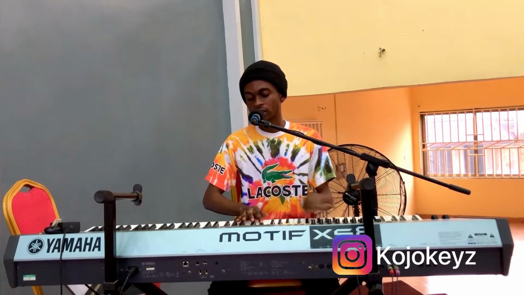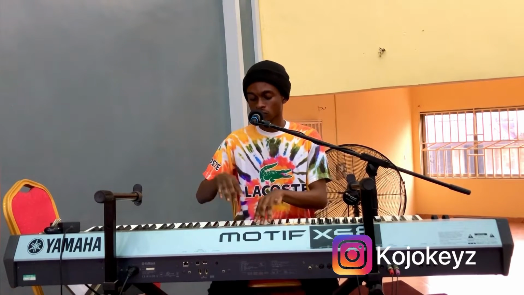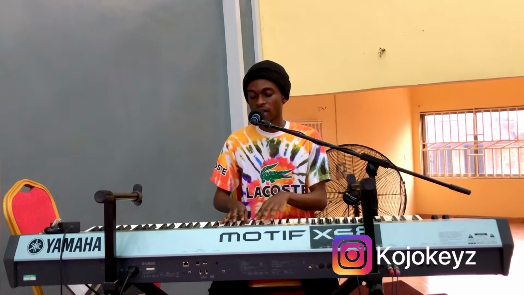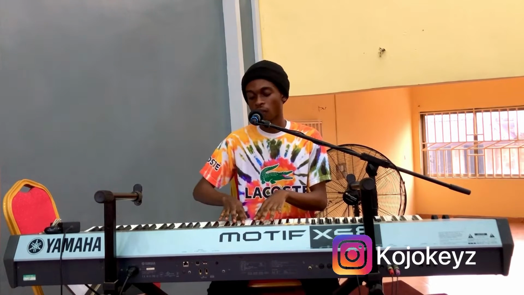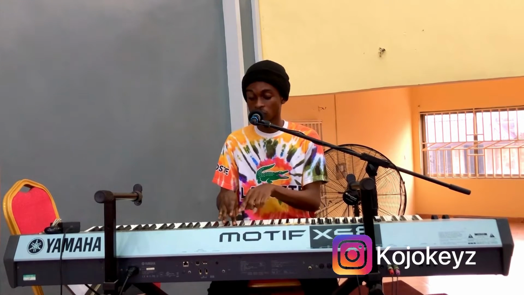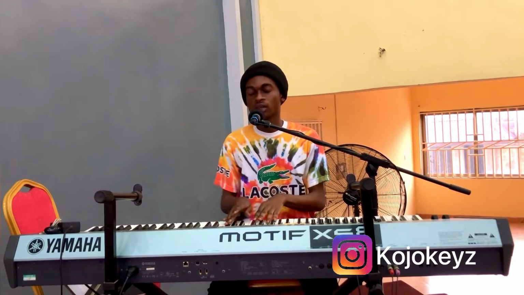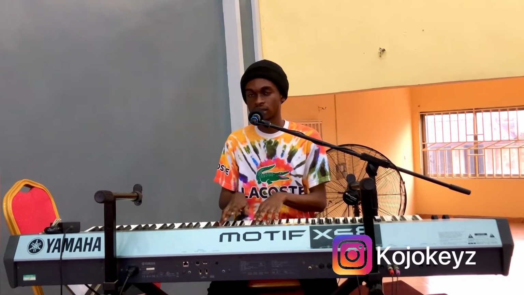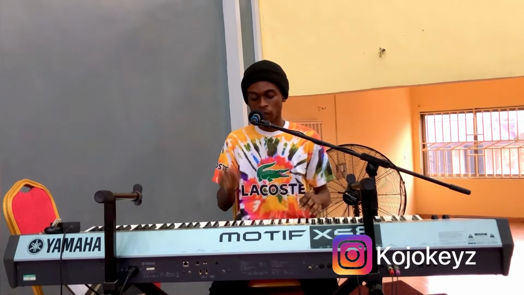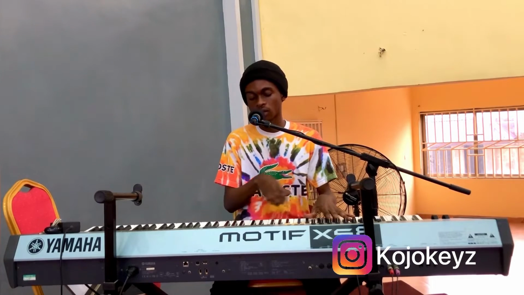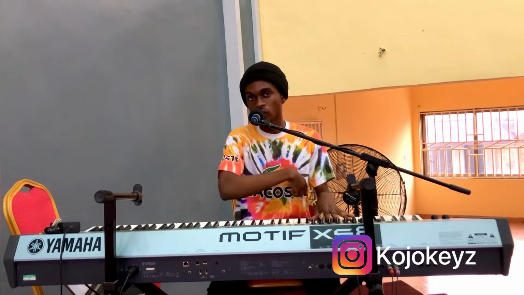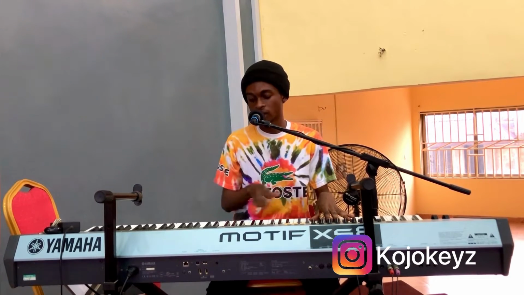1 is C sharp, E flat is 2, F is 3, F sharp is 4, G sharp is 5, A sharp is 6, C is 7. So then, if I want to, what was the number system for the C major triad?